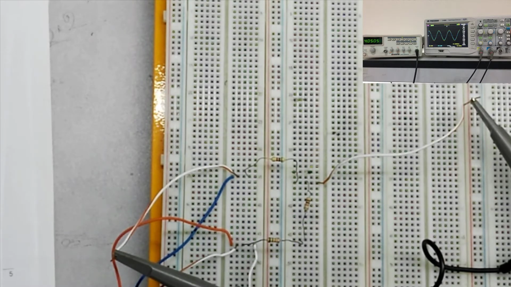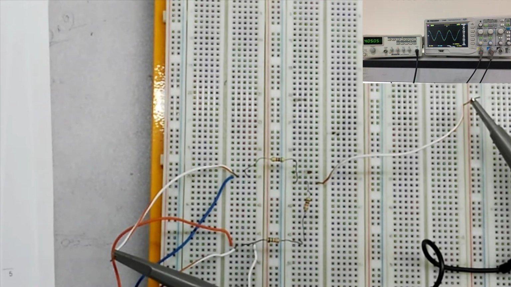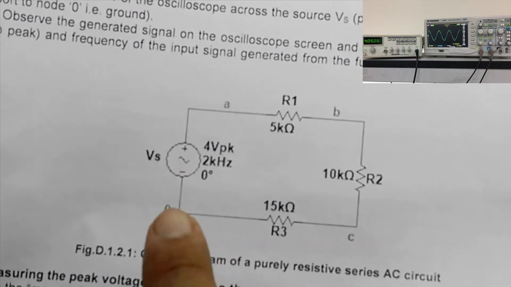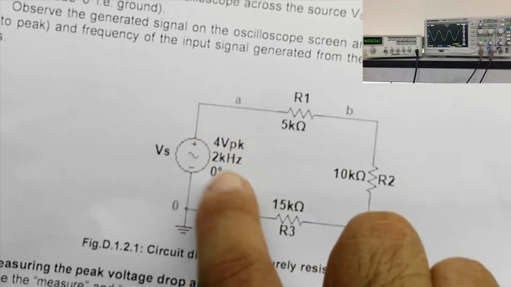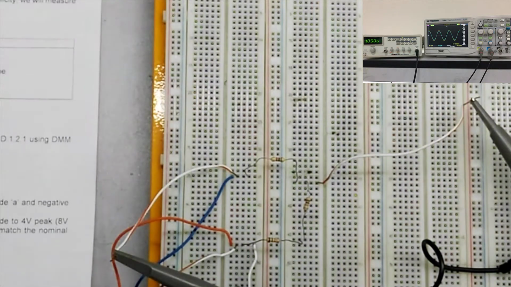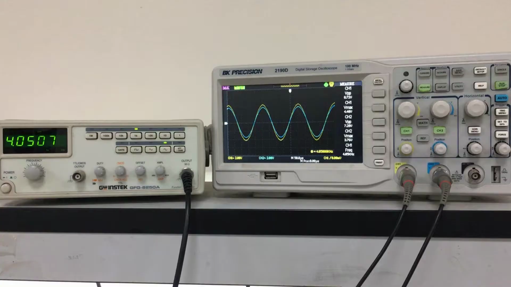So our first task is to adjust our source. We have already set the frequency to 4 kHz. Now we need to set the amplitude to 4 volt peak. So 4 volt peak is the amplitude of our source. So we need 4 volt max.